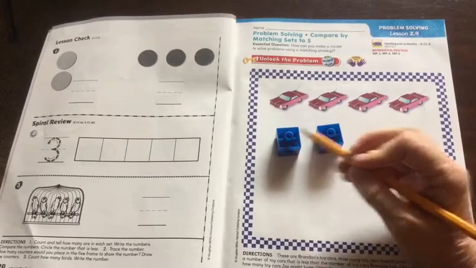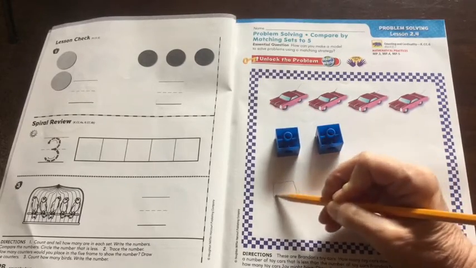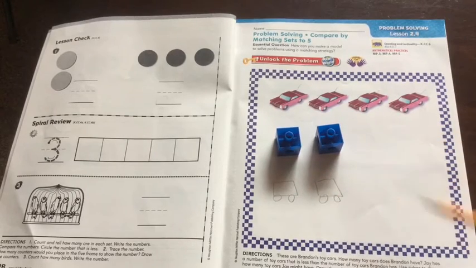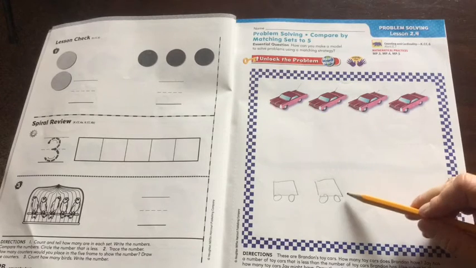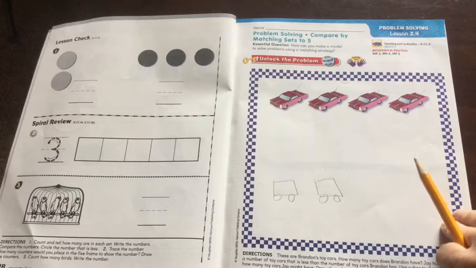So 1, 2, I'm going to make 2 cars. I'm just going to make square cars with wheels on them. So you can make 1 car, 2 cars, or 3 cars. You can color them, you can make them fancy. I just made 2 cars to show that Jay has less than Brandon. All right, next page.